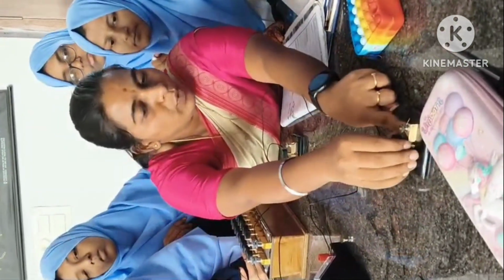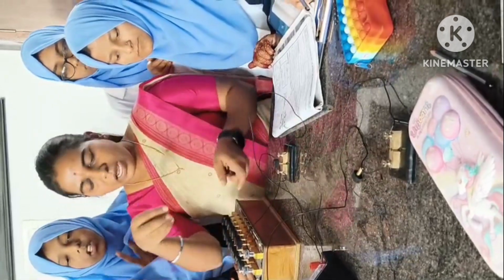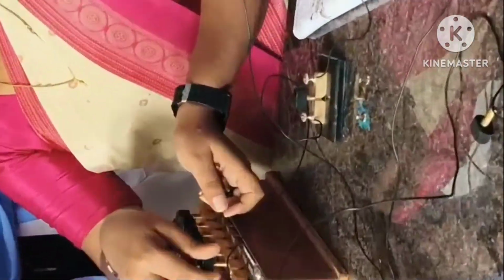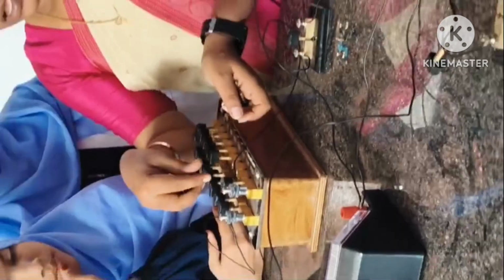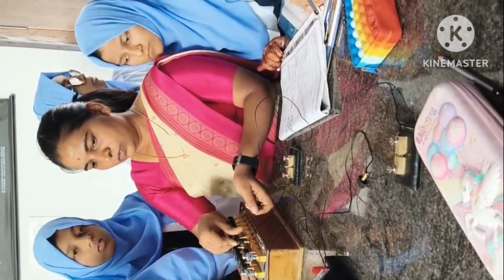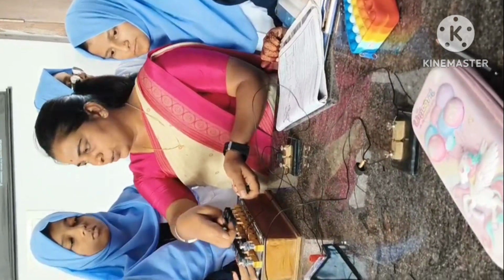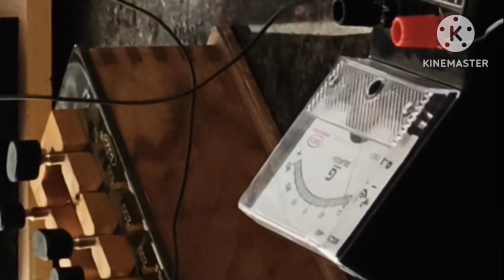That time we have to remove the K2 key and K1 only closed. Then again you have to remove some keys. Then it will show an even half deflection. That is 22. Am I right? 22 is an even number. You have to write how much it will be: 5,000, 6, 7, 8, 9, 9,000 for 22. Then close the plug key K2.